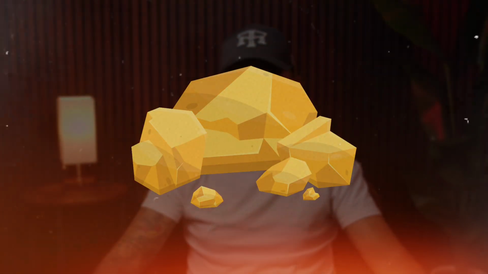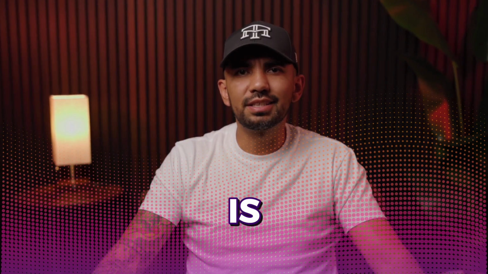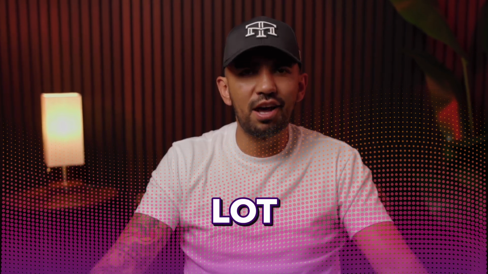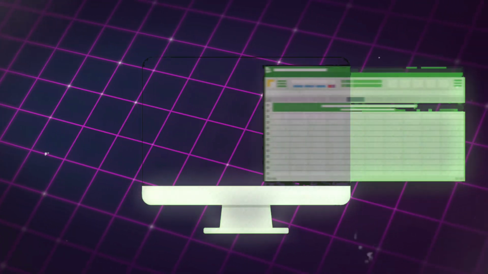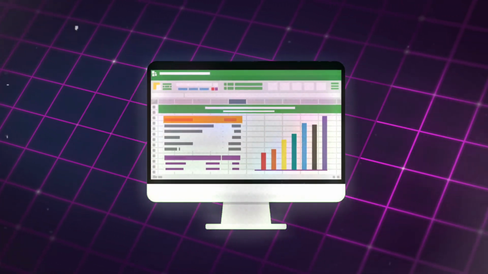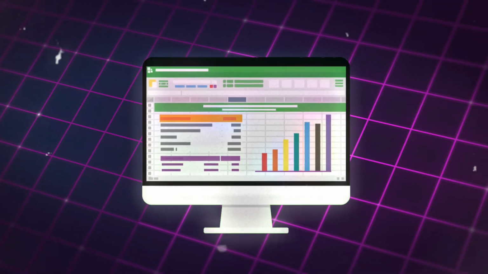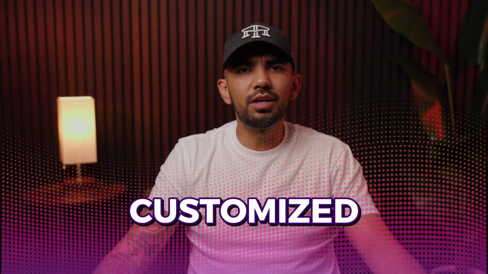Now for some gold nuggets. Equip yourself with a calculator that is going to help you find your pricing a lot faster. We currently use our own calculator through a spreadsheet, which is input and gives us the pricing specifically for that building.